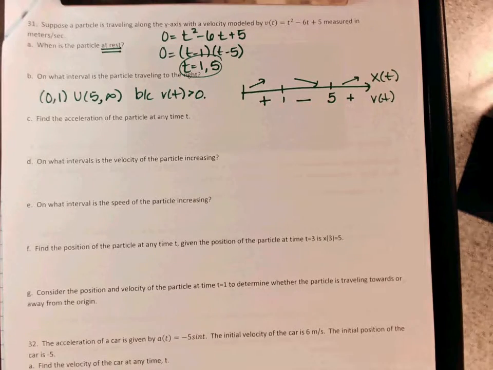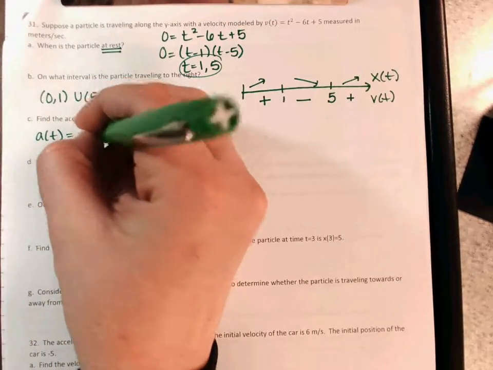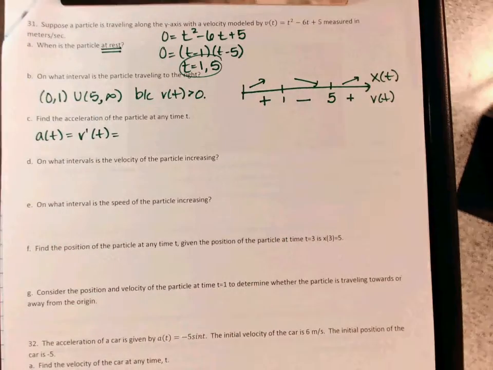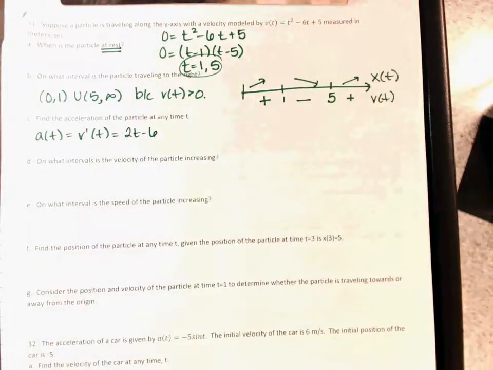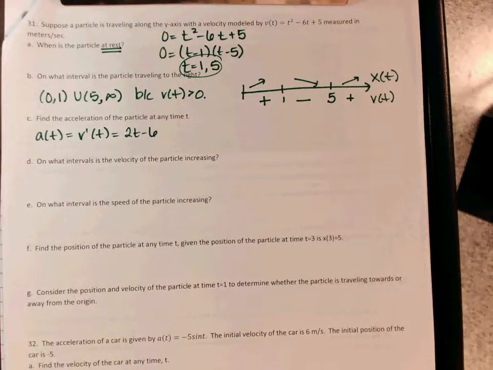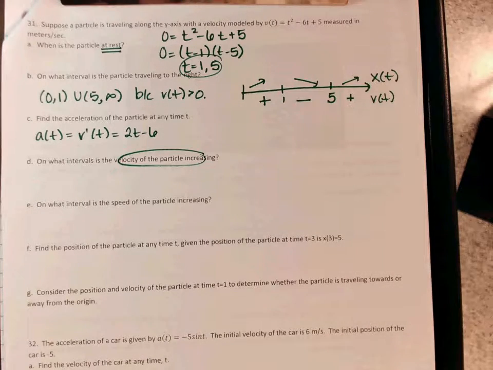Do the what? The derivative. A of t equals v prime of t, and then you take the derivative. Derivative of t squared minus 6t plus 5 is what? 2t minus 6. Very good. Okay, part D. When is the velocity increasing? What is the slope of velocity called?